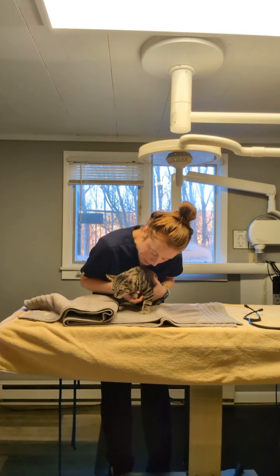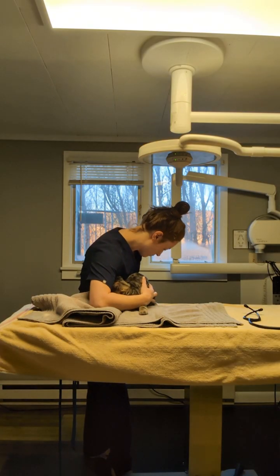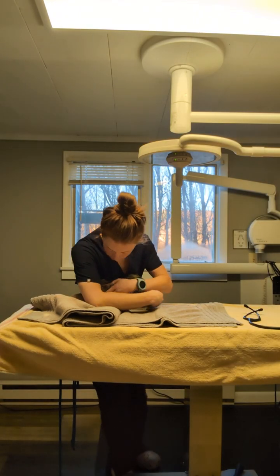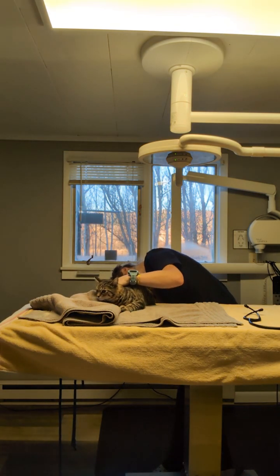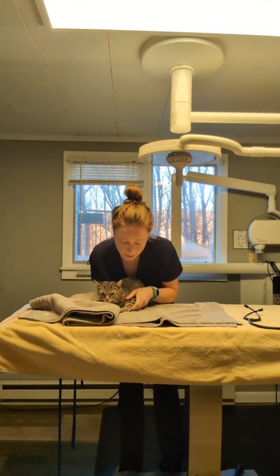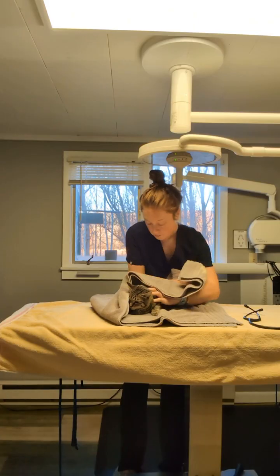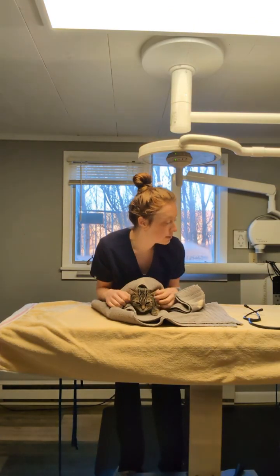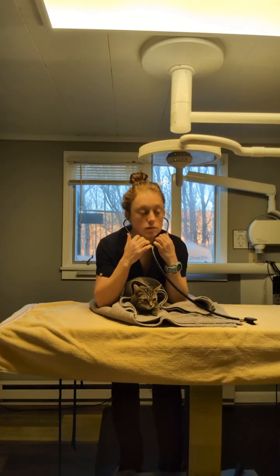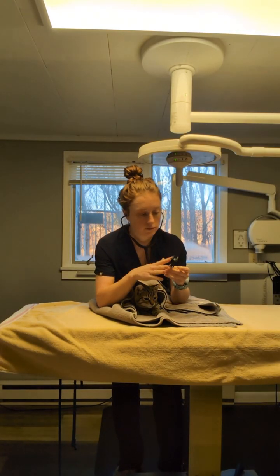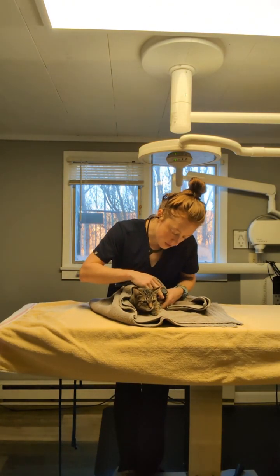And being really good. Just going to get him a little wrapped, try to make him a little more comfortable. Listen for his heart rate.